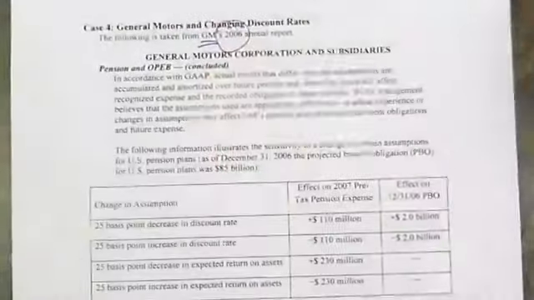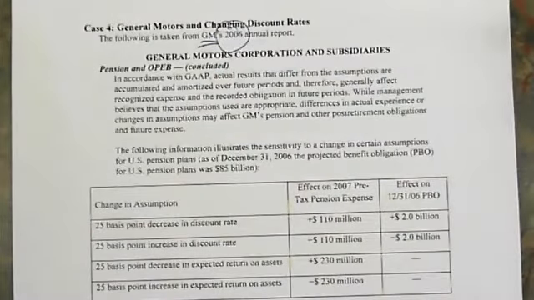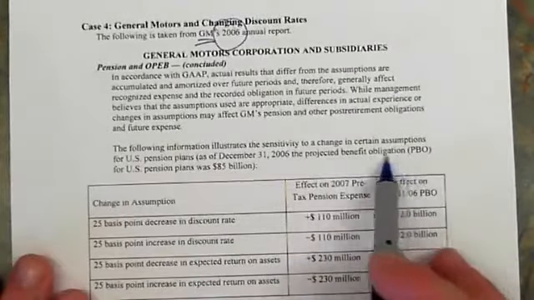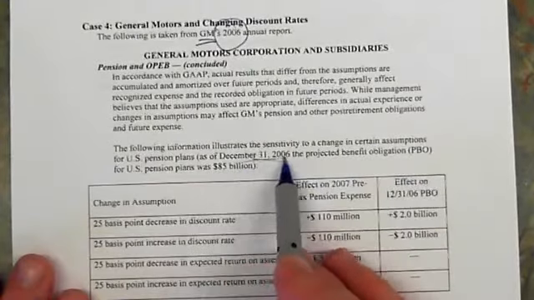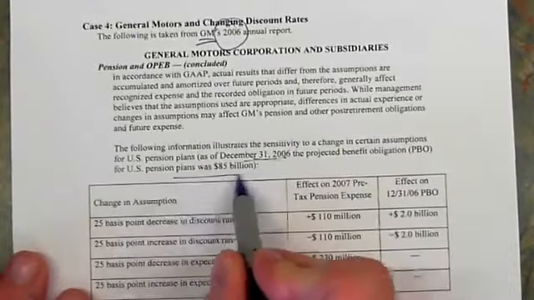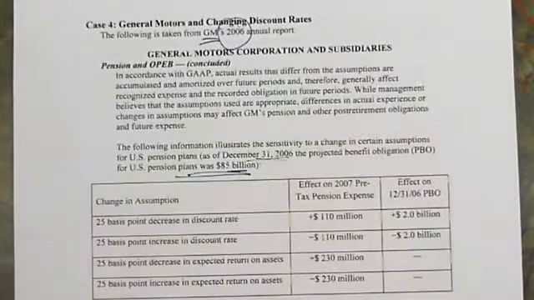I wanted to look at one other thing, and this is from a very old annual report, 2006. It's taken from GM's annual report. And as you can imagine, GM has a rather sizable pension obligation. And their pension obligation, it says the projected pension obligation for December 31st, 2006 was $85 billion. So they have to provide $85 billion to their retirees, rolled back to a present value.